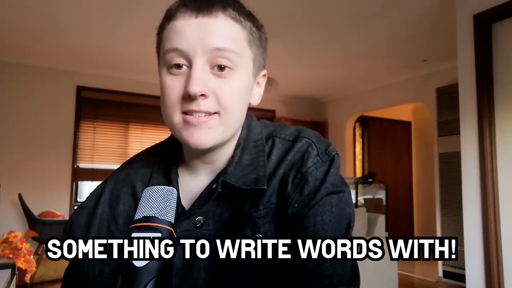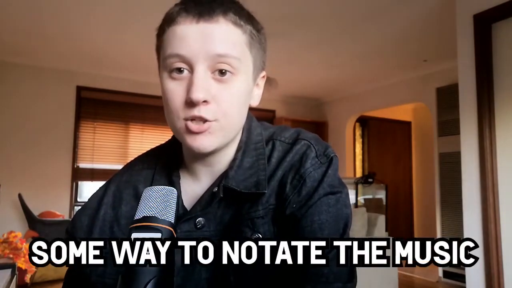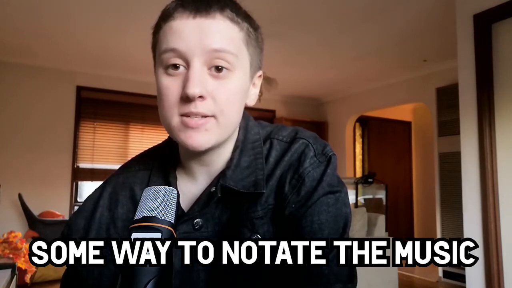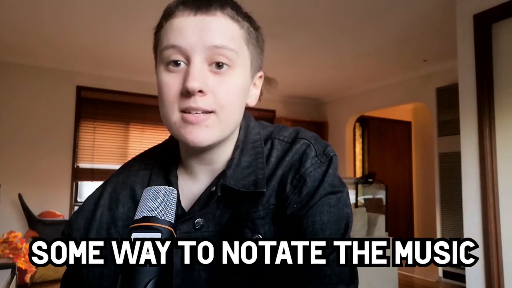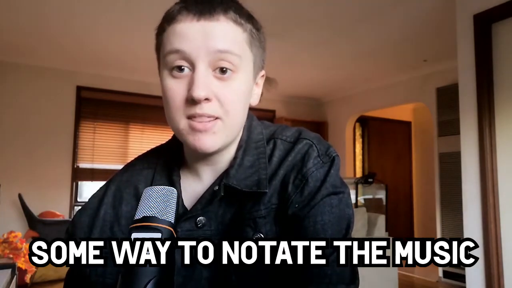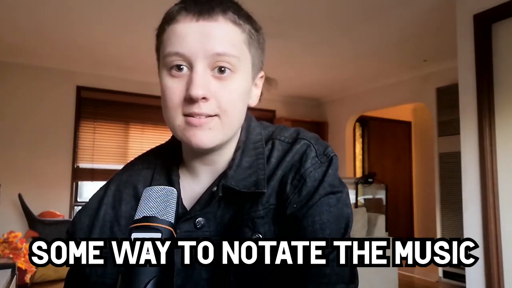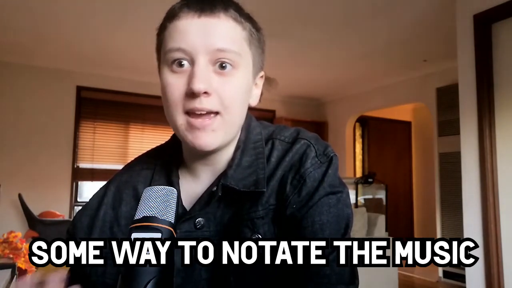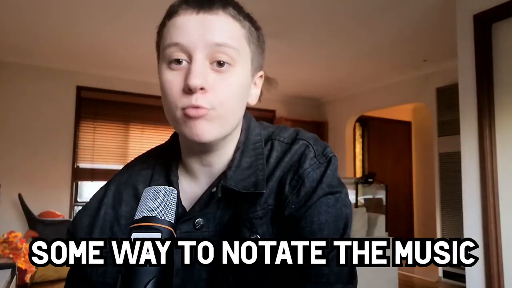Now, the second component of it is recording the music, so the composition. Now, if you're only writing the text, you may not need to worry about this if you're working with somebody else to do the music, but if you're doing the music yourself, you are going to need a way to record the music so that it can then be performed at a later date. If you have it all in your head, it's going to be really, really hard for the pianist or the singers or any of the musicians to know what to play. So it's really important to record it.